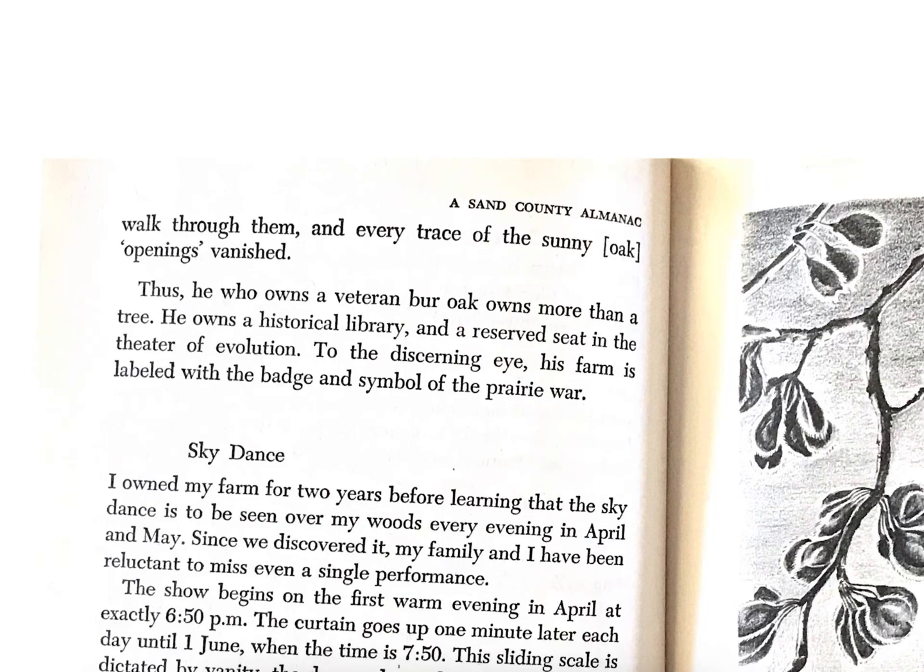And here's a really memorable quote that I like, and I'm going to have you guys reflect on in a minute. But thus, he who owns a veteran bur oak owns more than a tree. He owns a historical library and a reserved seat in the theater of evolution. To the discerning eye, his farm is labeled with the badge and symbol of the Prairie War.